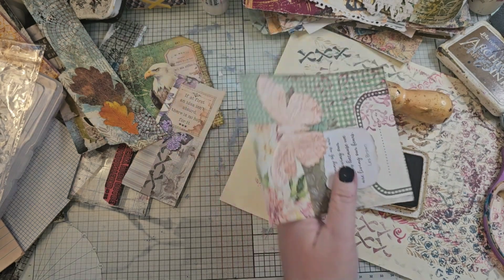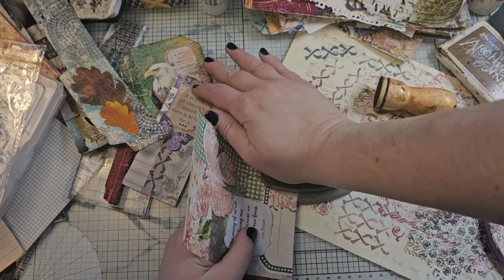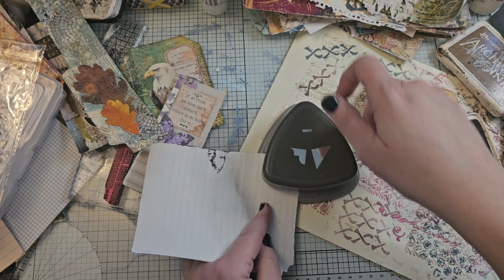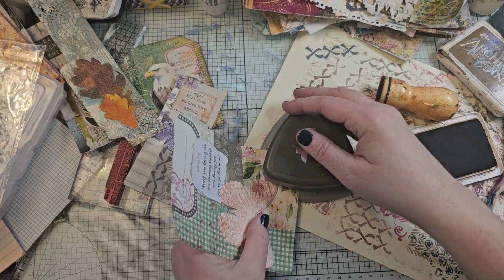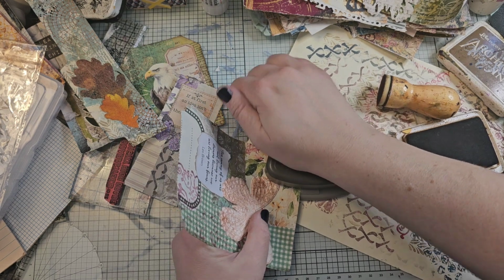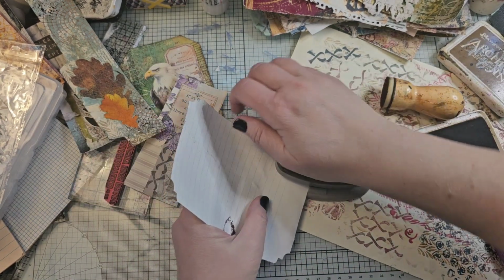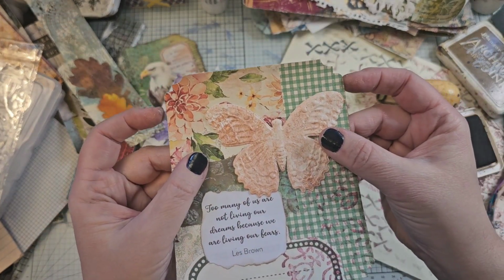Alright, so if you have an edge cutter, that's great. If you don't, that's okay, you don't have to. But if you have one like this, you kind of flip it for each corner that you cut, and then you flip that, and that way it's rounded.